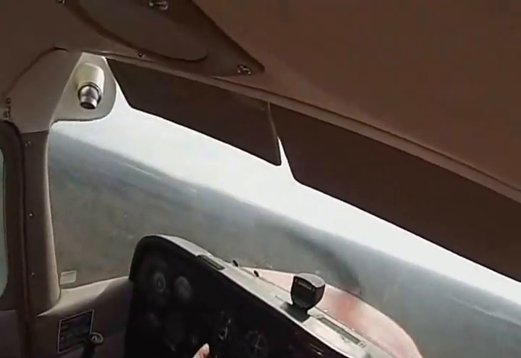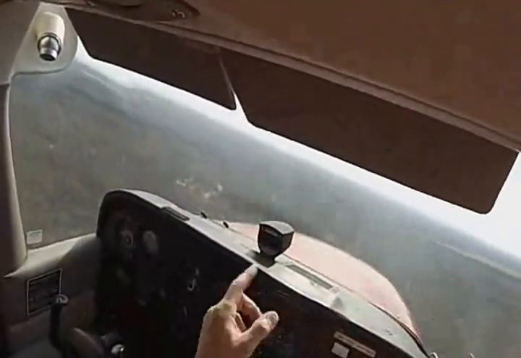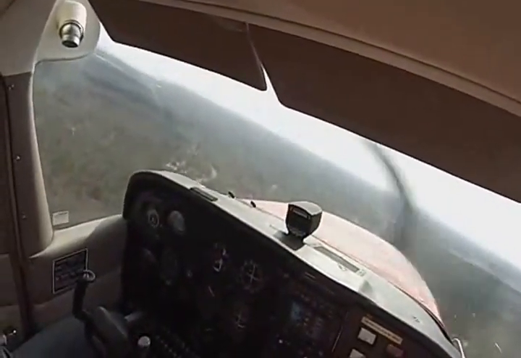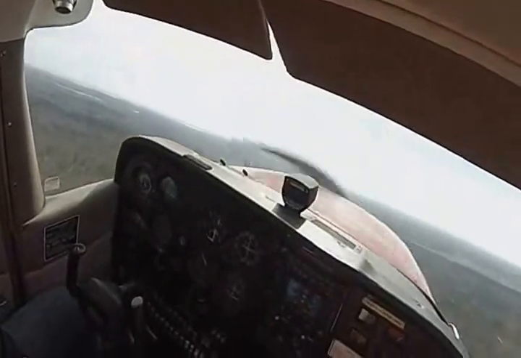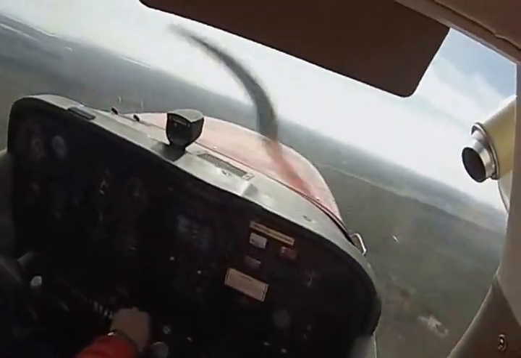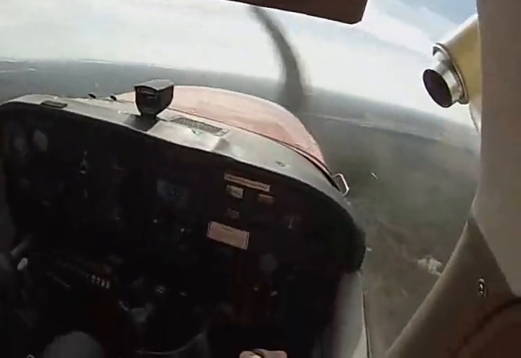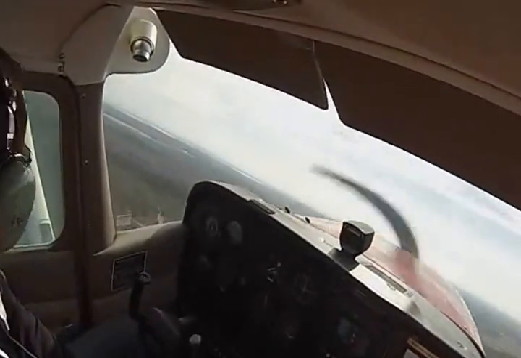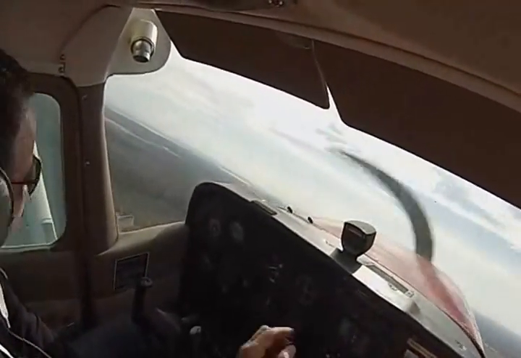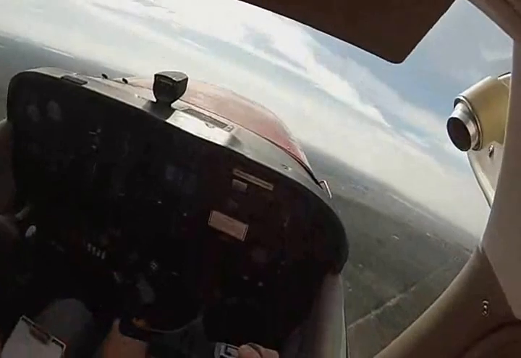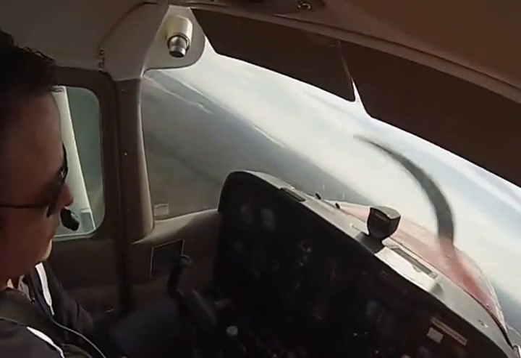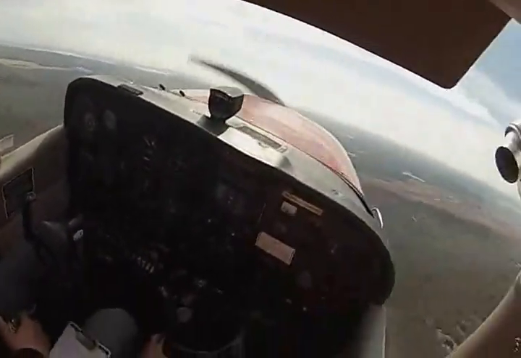Alright, so level off for traffic. Check now here. Looks good. We're going to continue our climb up. This is our pitch attitude for a climb at 70 knots. Woodbine traffic, 49660 Mike departing 19, heading northwest. Okay.